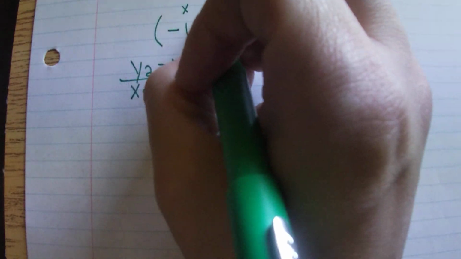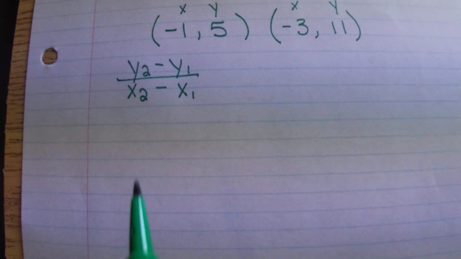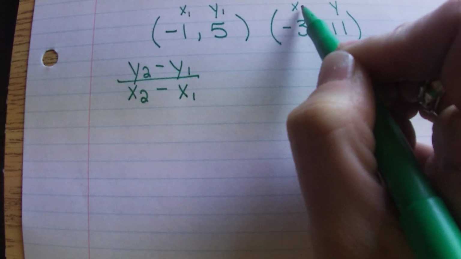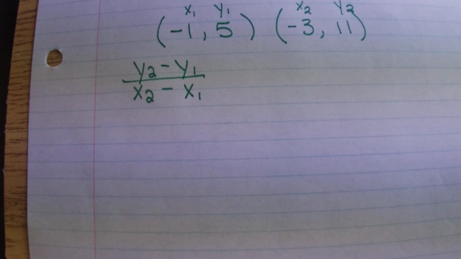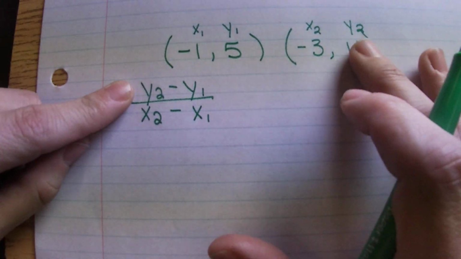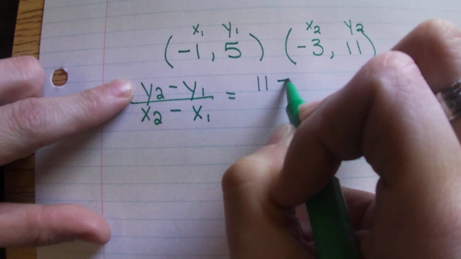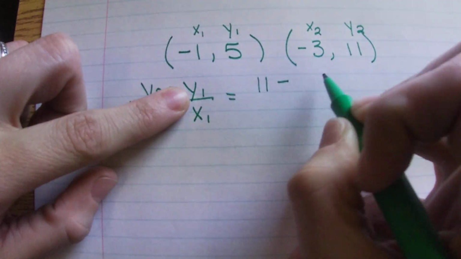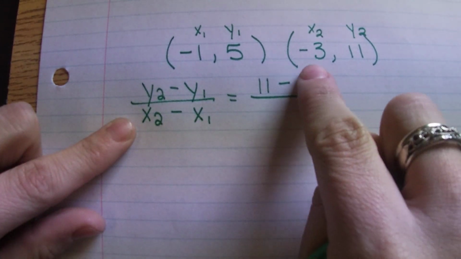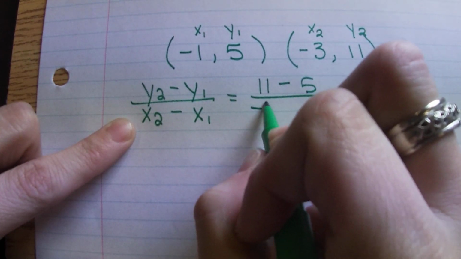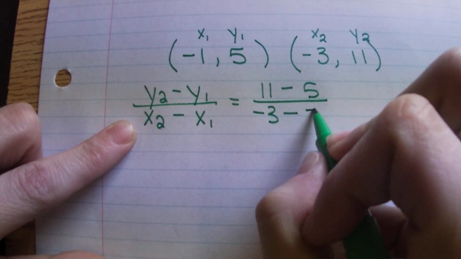We have 2 ordered pairs. Every ordered pair is an x comma y. We have the first set and we have the second set. So y2 is now replaced with 11 minus y1, which is 5, over x2, which is now -3, minus x1 is -1, right?